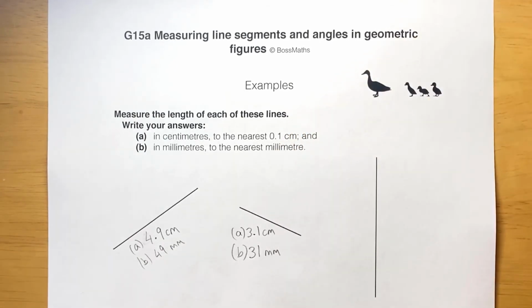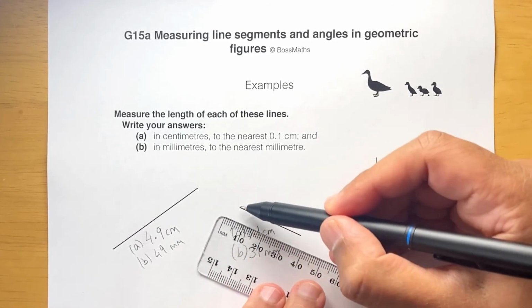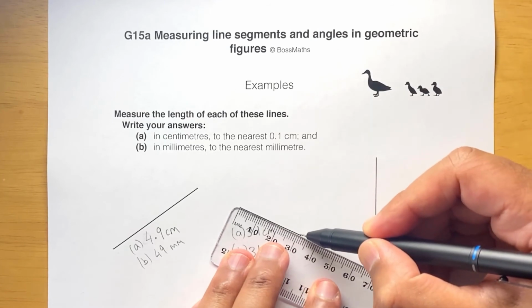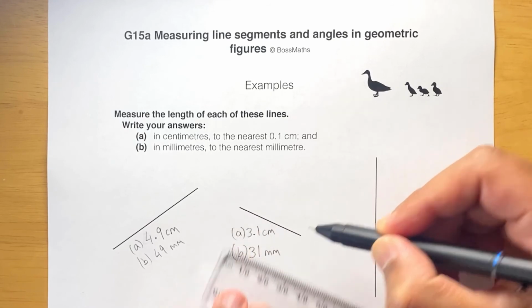If you're not convinced, I can show you that with the ruler. Let's position the 0 marker on the ruler at one of the endpoints like this. And you'll see that the other end of the line is right here at 31 millimetres.